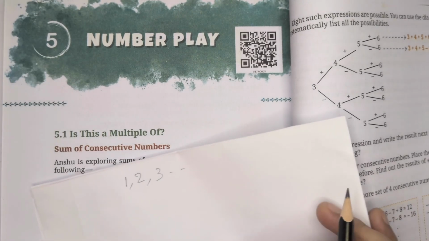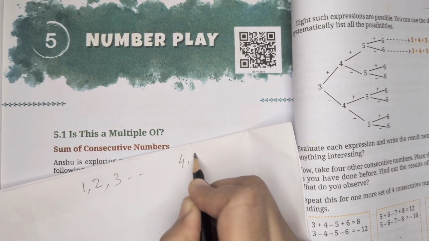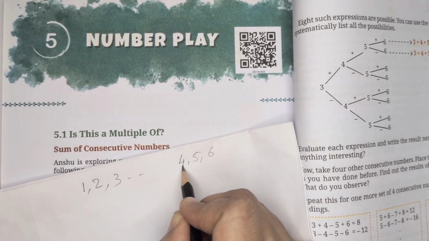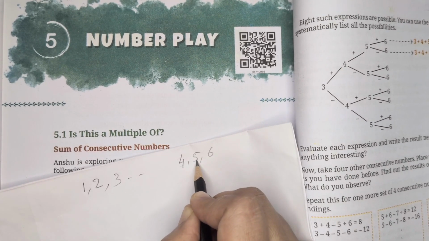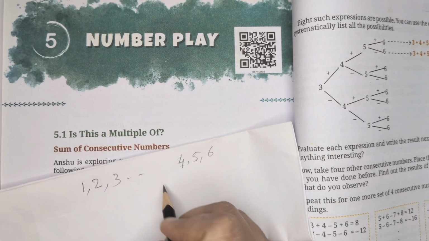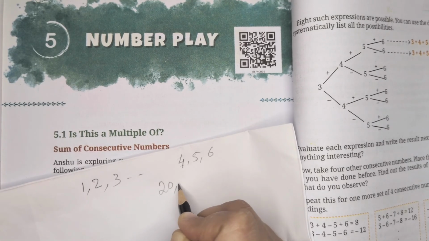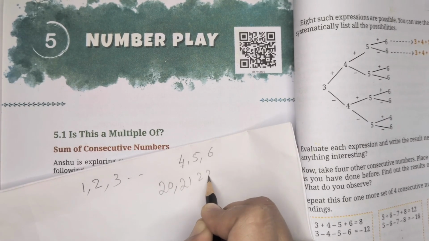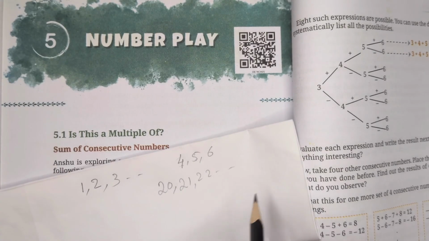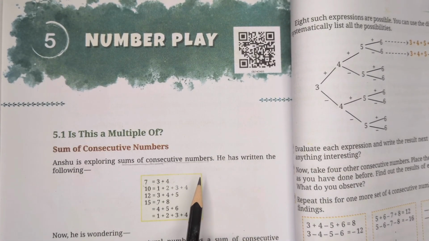Consecutive numbers. If you are starting with 4, the next number is 5. So we can take 2 consecutive numbers, 4 and 5. 3 consecutive, 4, 5, 6. We can start with any number. If you are starting with 20, then the next 2 numbers are 21, 22, etc. Continuous numbers.